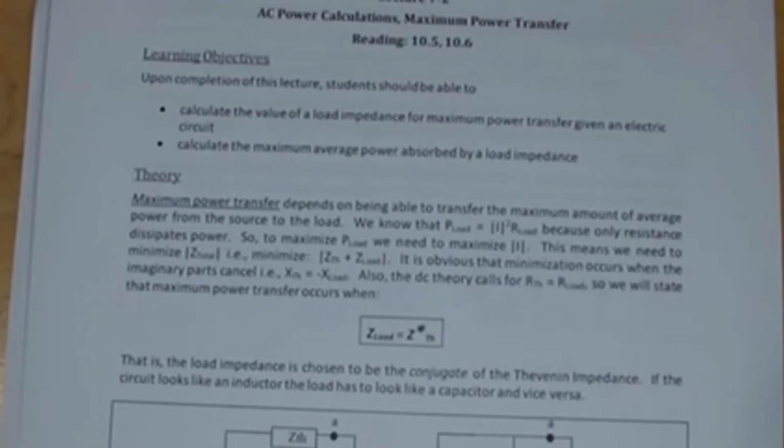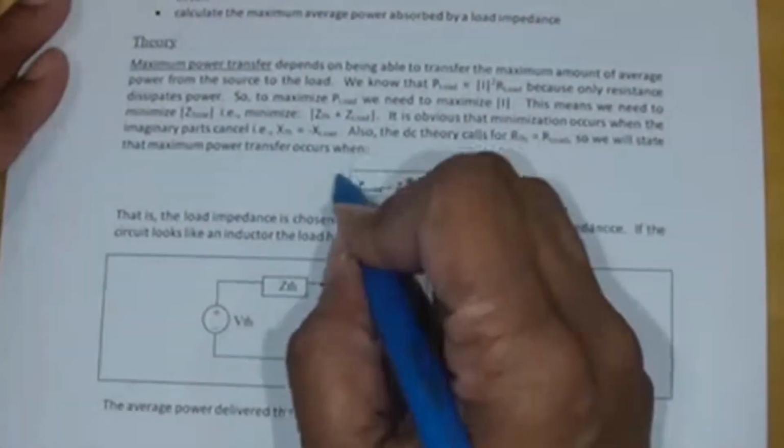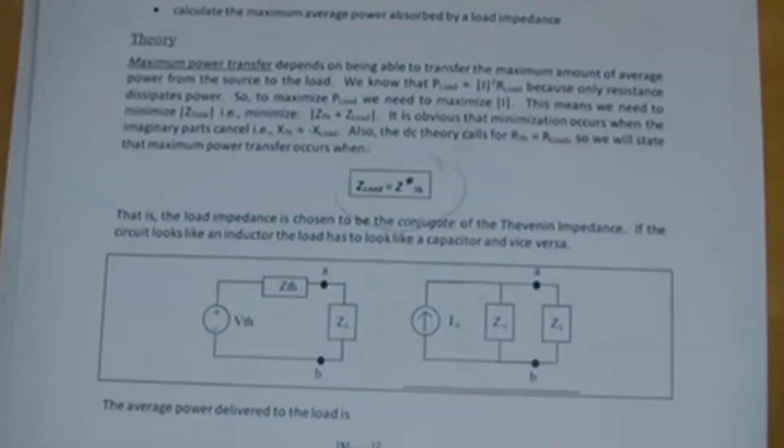When you have a Thevenin equivalent circuit and you want to find maximum power transfer, when you did this in DC, our Thevenin had to equal our load. For AC circuits, for maximum power transfer, Z load must equal Z Thevenin conjugate.